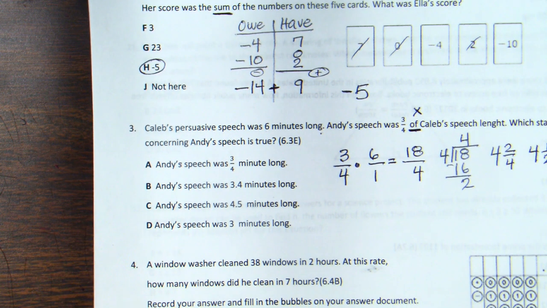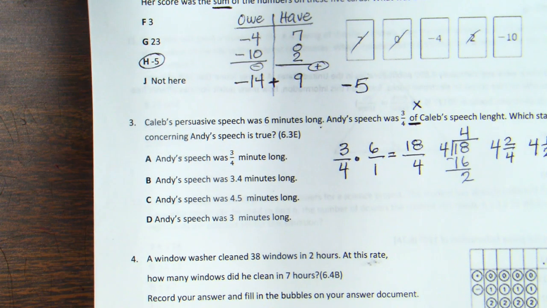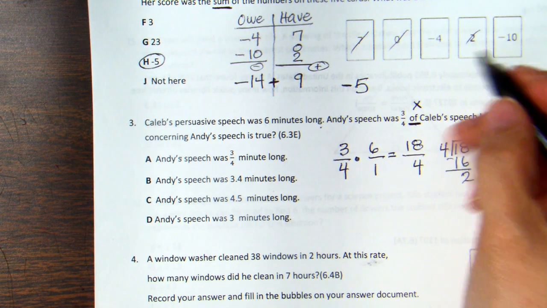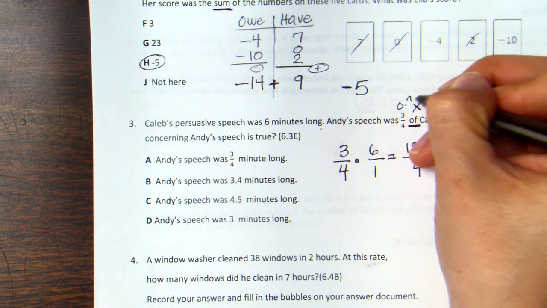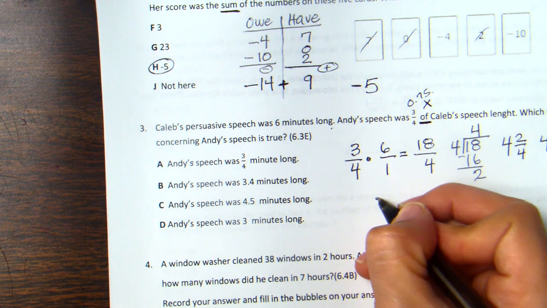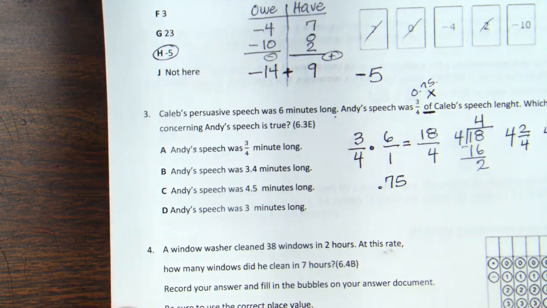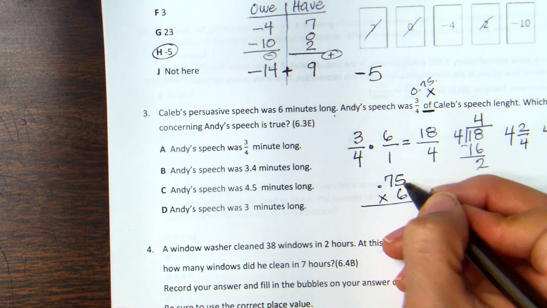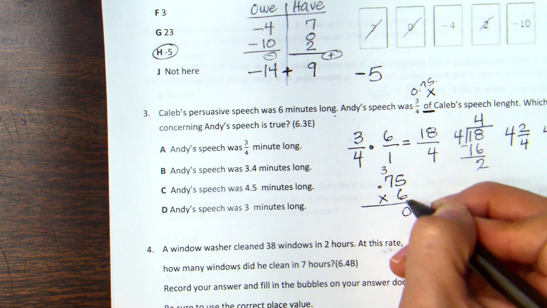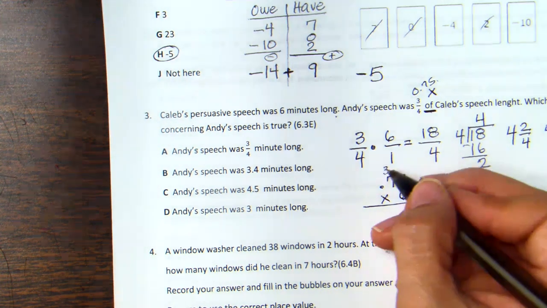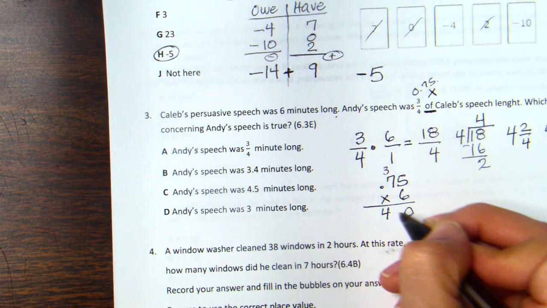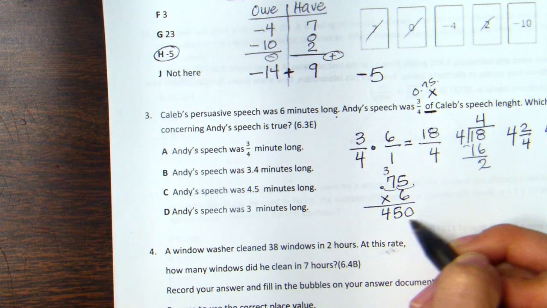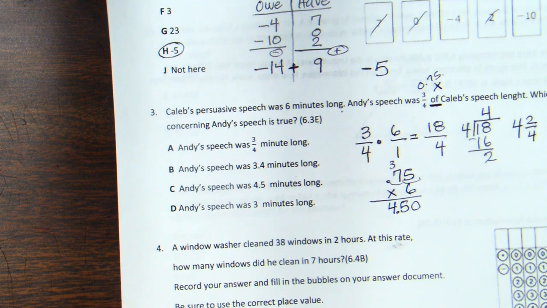Okay? Now, if you want to multiply using decimals, you convert the 3/4 into a decimal. What is 3/4 as a decimal? 0.75. So you put 75, put the number with more digits on top, times 6, all the way to the right. 6 times 5 is 30. What is 7 times 6? 42 plus 3? 45. And then count the decimal places you have. 1, 2, 1, 2. You see your answer now?